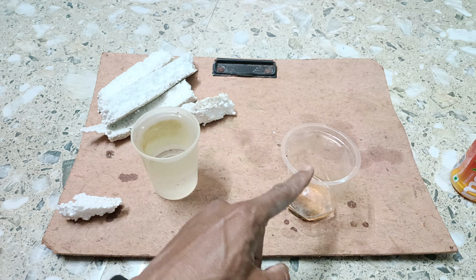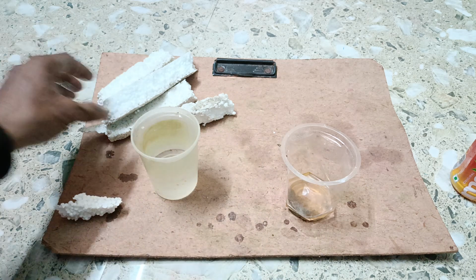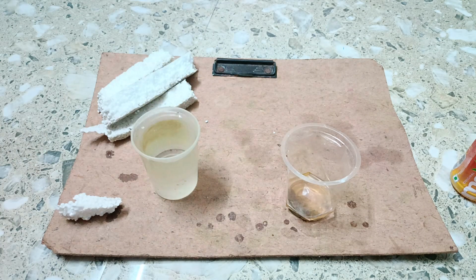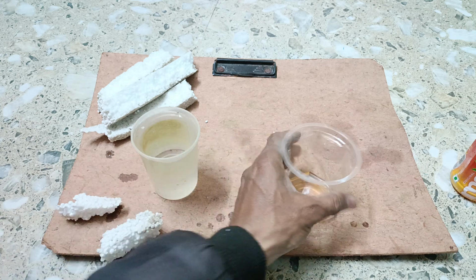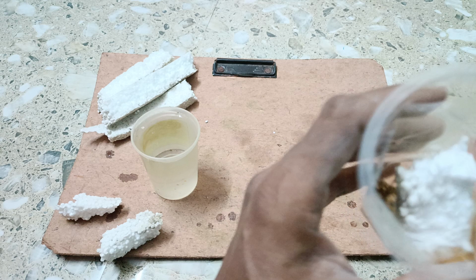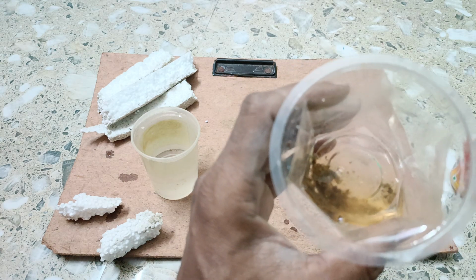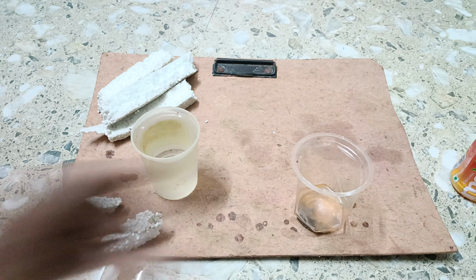The thermocol dissolves in petrol because both are hydrocarbons. Let us see once again, and you see that it dissolves in petrol very easily. This is the petrol we have taken, and you just see it. Oh my god, it dissolves immediately.